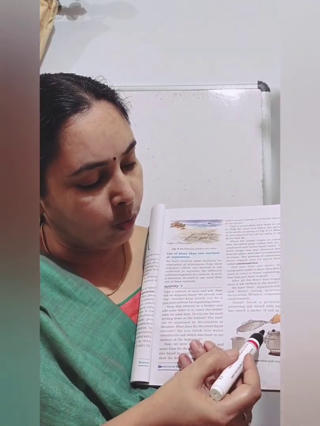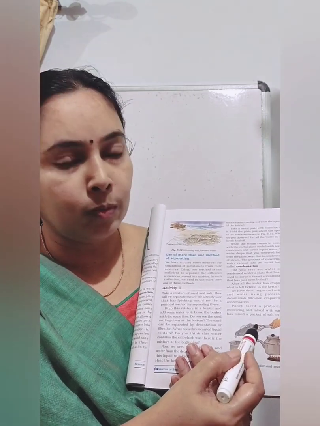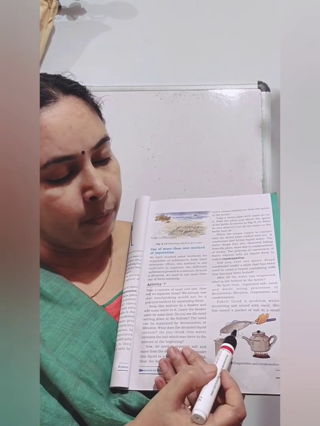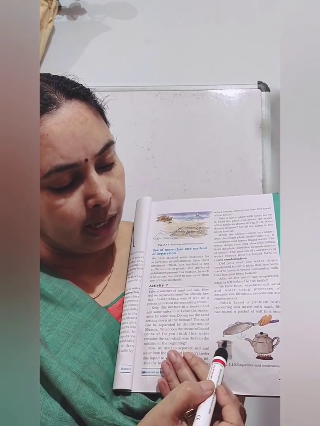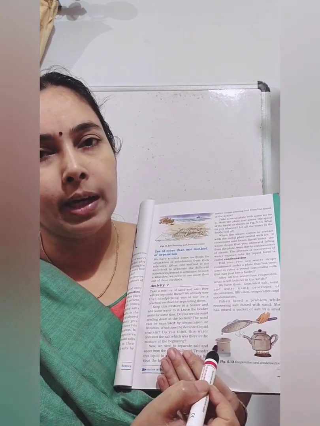Water vapor goes up, and here you should keep a metal plate, and keep some ice cubes above it so that the metal plate will be cool. And when the water vapor from the kettle touches this, the water vapor cools, condenses and changes into water drops, and that is collected in a beaker. This you have studied in last class in detail. So I know you know this process.